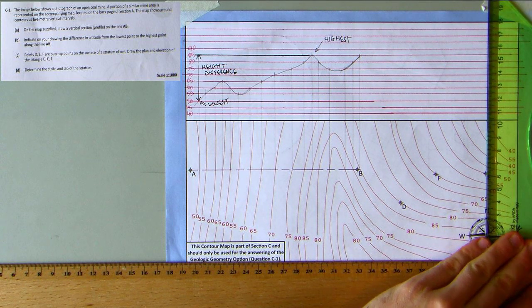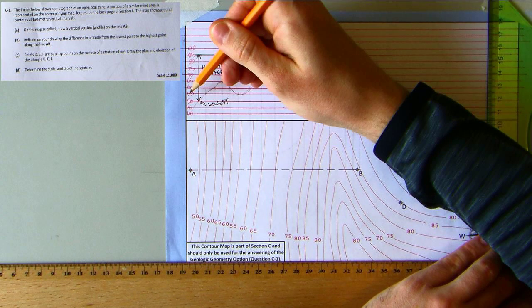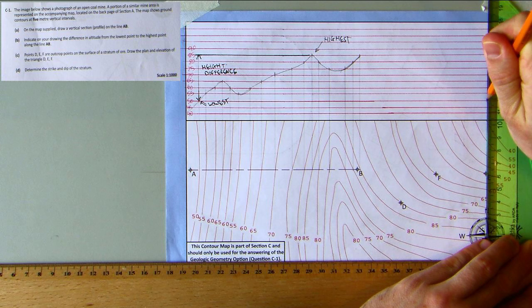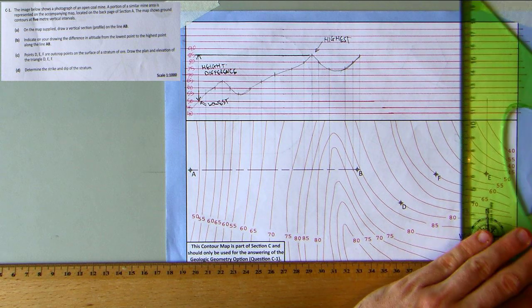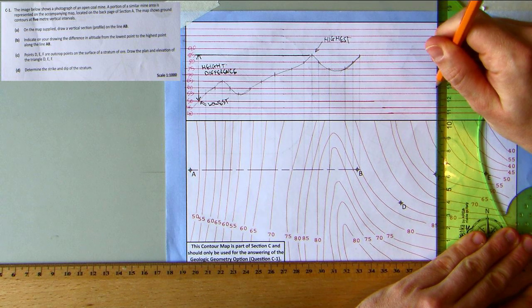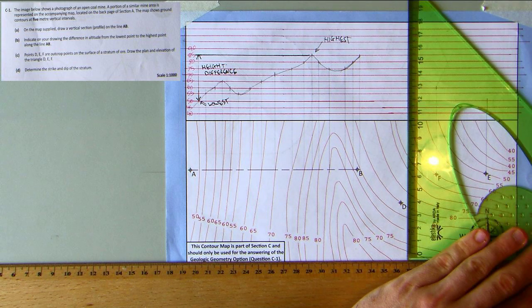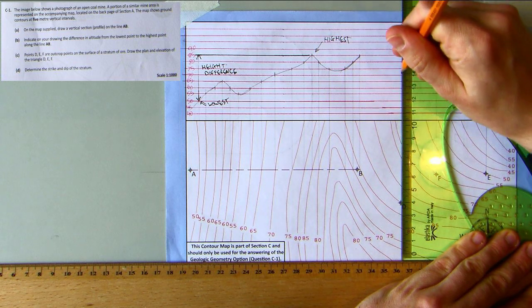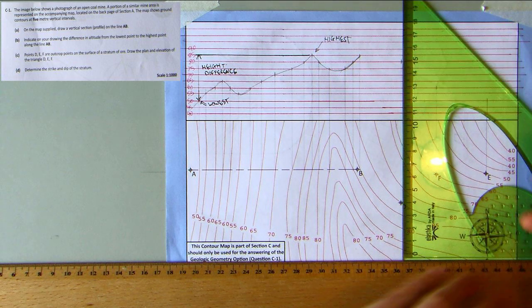So E is 50, so if I find 50, travel across here, there is E, again just join that up. F is 60, bring that up, find its location there, and D is 80. Bring it up, match off its location there, and join them up.